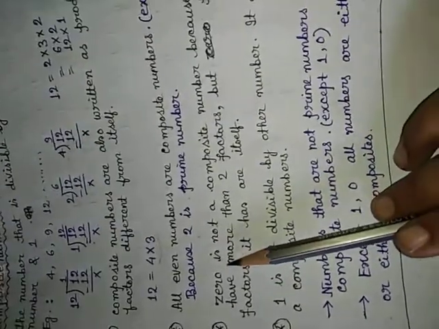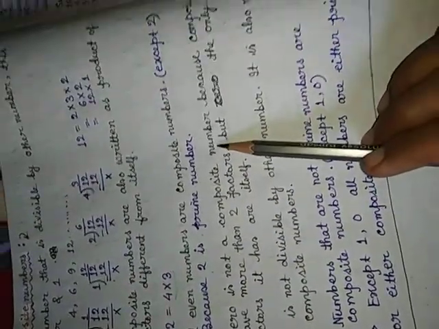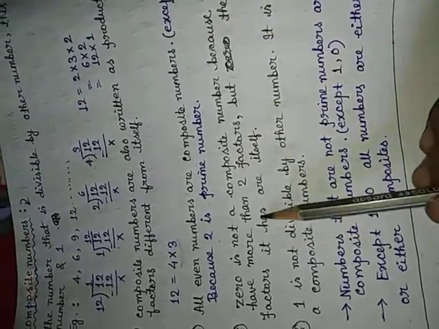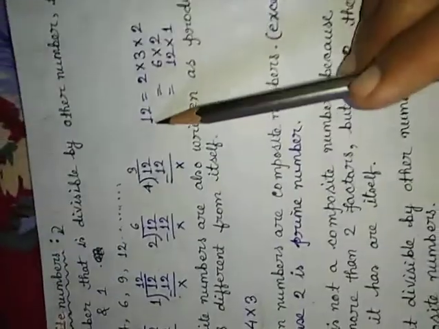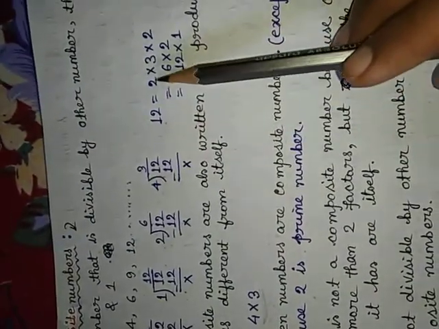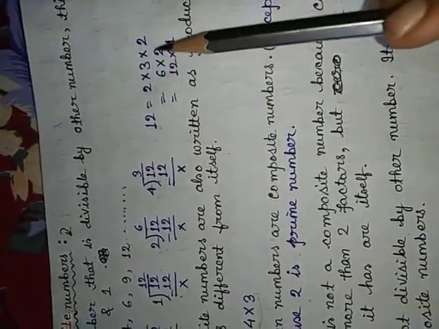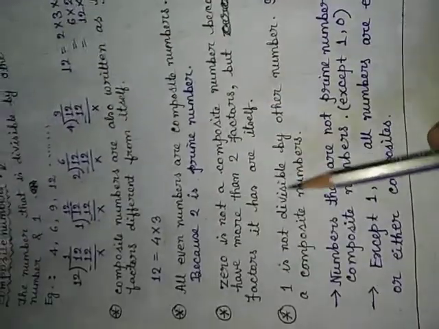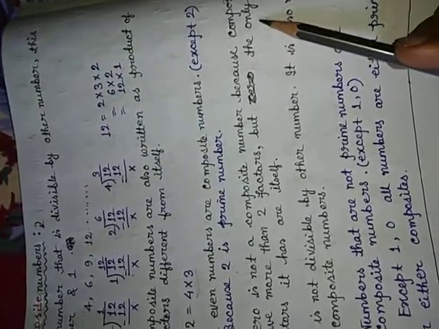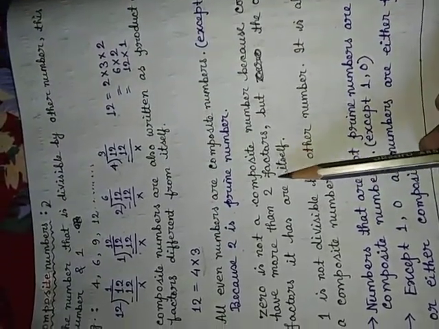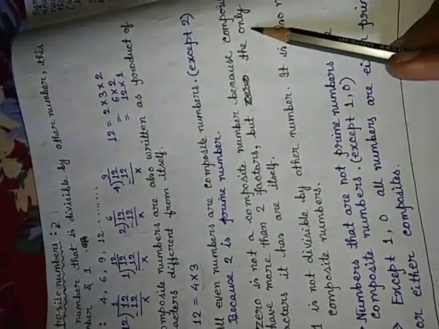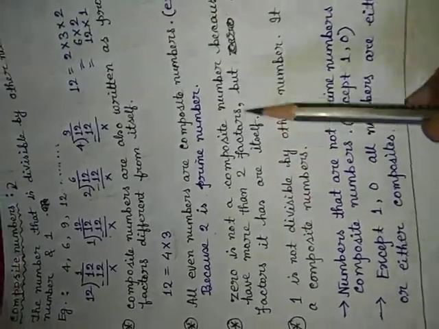Again, 0 is not a composite number. Why? Because composite numbers have more than two factors. See, 12 is a composite number. It has many factors: 2, 3, 6, 12, 1. But in the case of 0, the only factor it has is itself. That's why 0 is not a composite number.